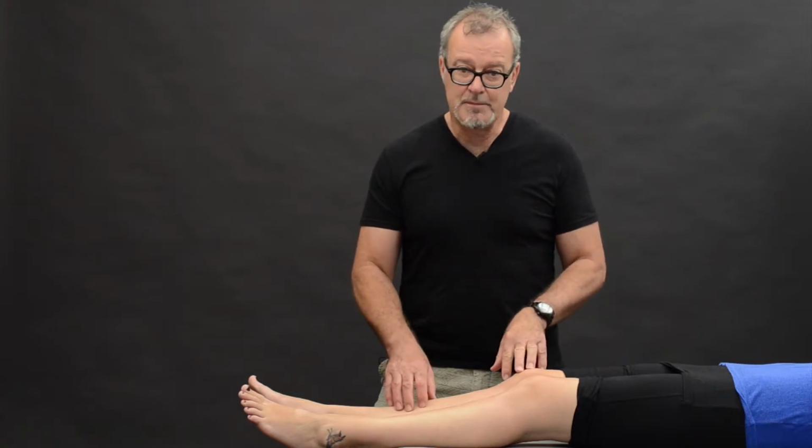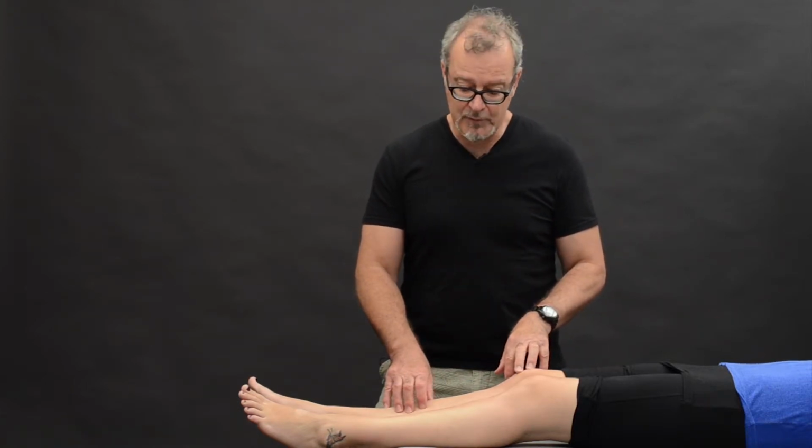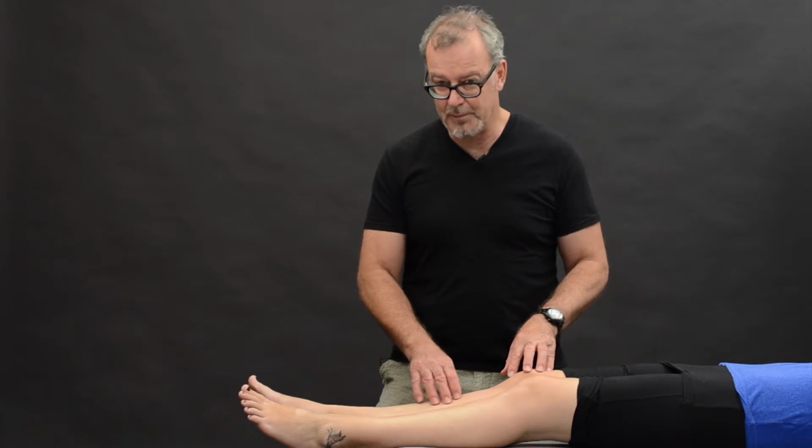Now there's one other very important injury we need to talk about here that we can't overlook. It's called exertional compartment syndrome.